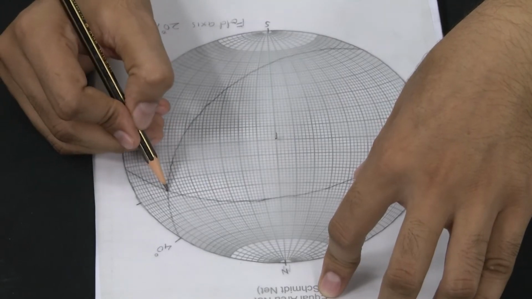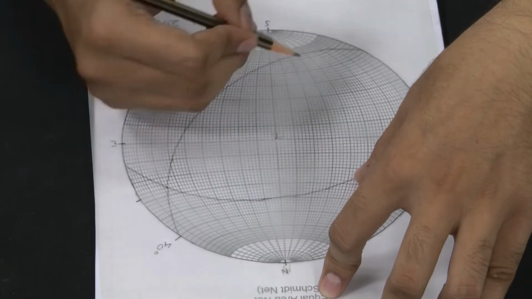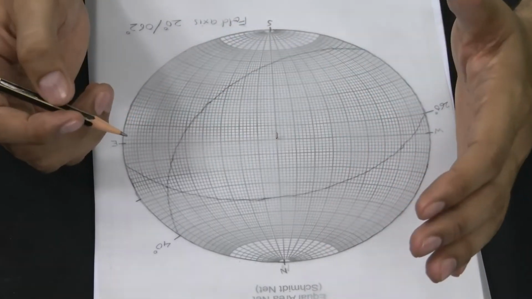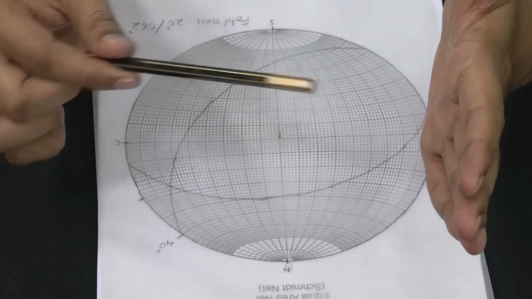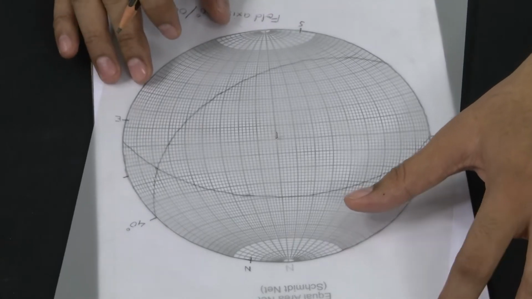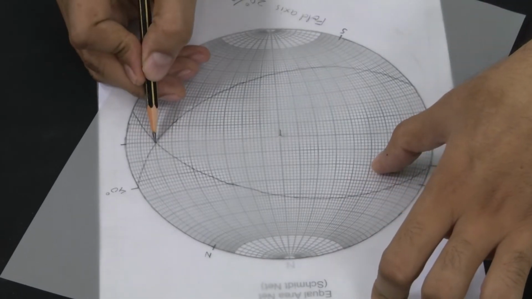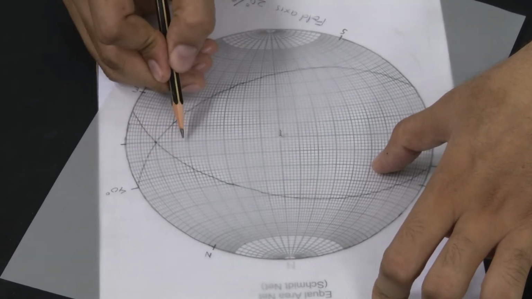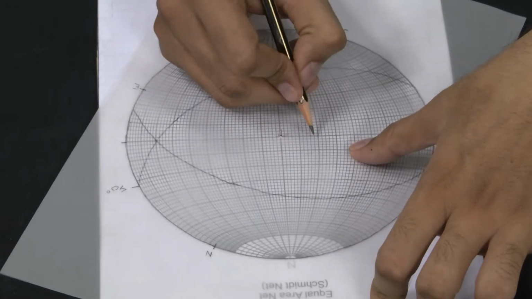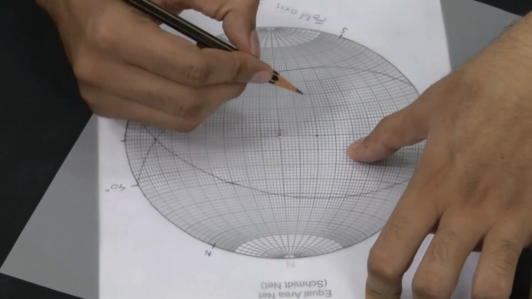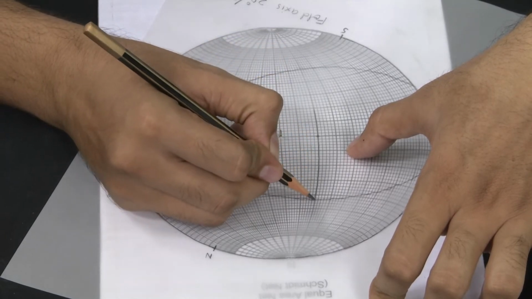Since we know the fold axis, what we will do? We will draw a point 90 degree to the fold axis, and will draw a great circle through this point, since 90 degree to the fold axis represents a profile plane to the fold. So, on the profile plane we will determine the interlimb angle. So, we will again bring this fold axis on the east west line and read 90 degree from this fold axis. So, 10, 20, 30, 40, 50, 60, 70, 80, 90. So, this point is 90 degree to the fold axis, and now we will draw a great circle through this point, which will represent the profile plane to the fold.